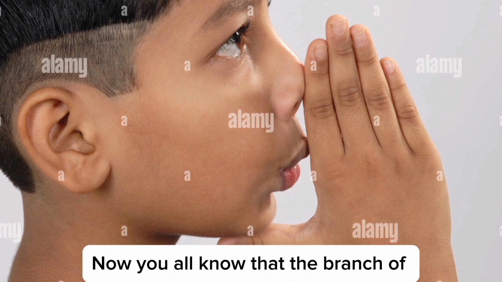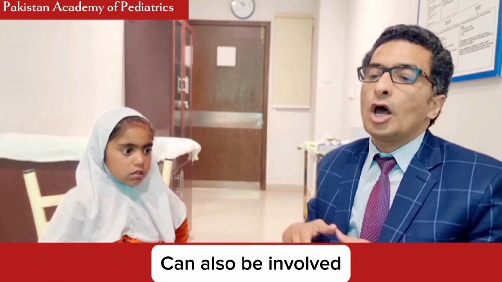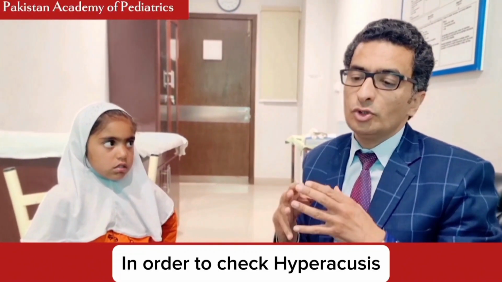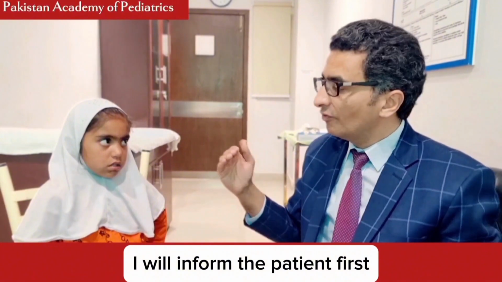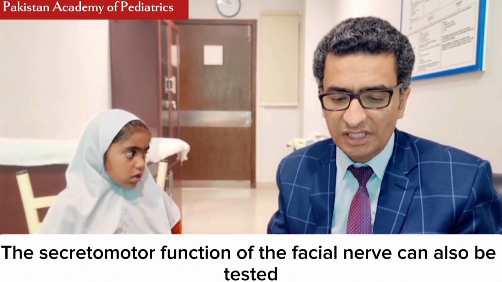Now you all know that the branch of the facial nerve which supplies the stapedius muscle can also be involved if the lesion is in the facial canal. So in order to check hyperacusis, I will inform the patient first. Beta, I will snap my fingers on both sides like this. You have to tell me if the sound is too loud on one side. She doesn't have hyperacusis.